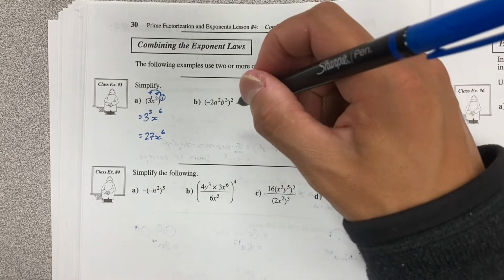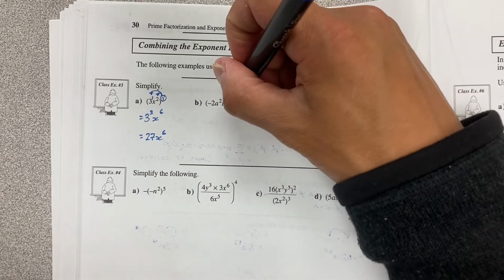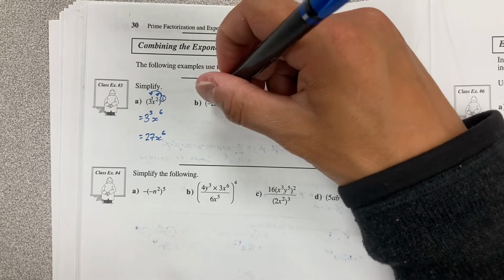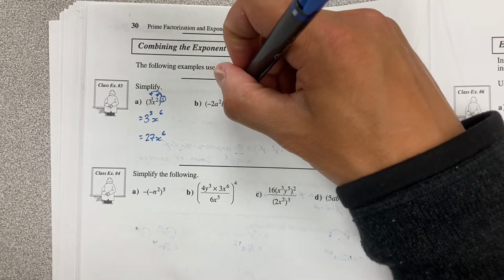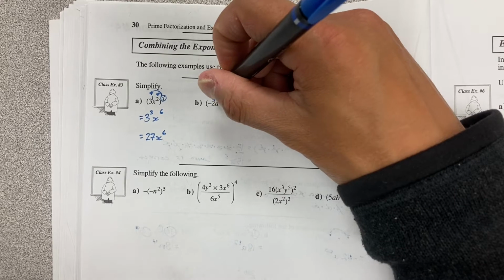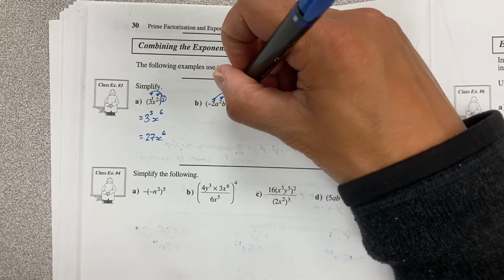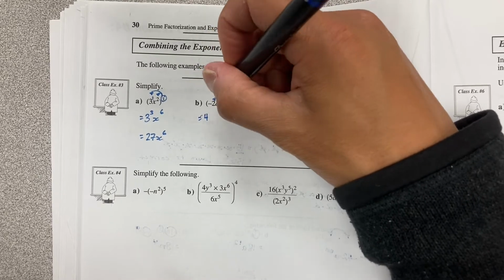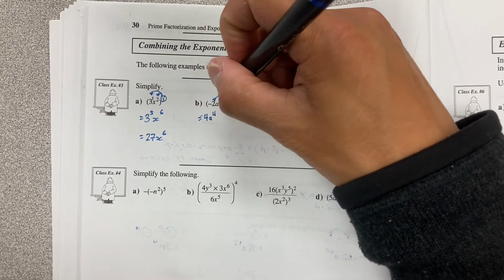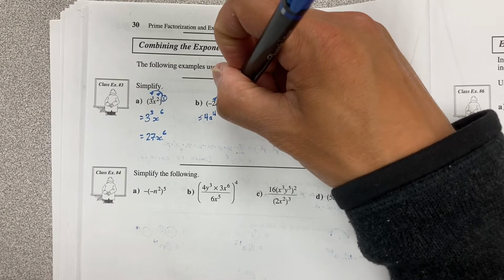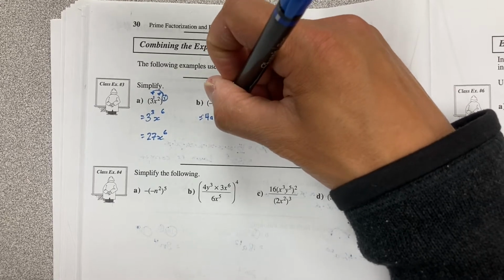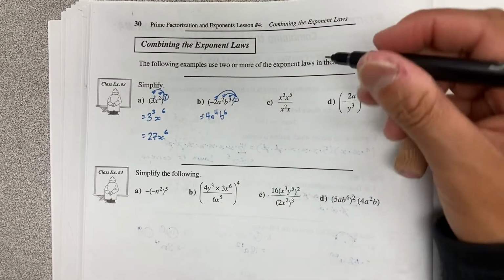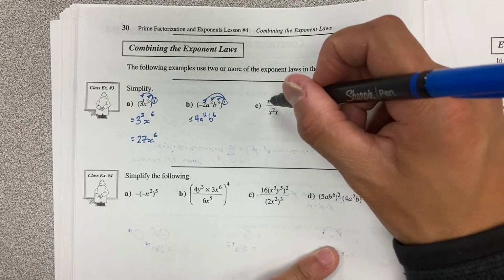Now we need to do that same thing with each of these. So I have negative 2 a squared b cubed to the power of 2. We need to distribute that exponent into all of these powers. So negative 2 squared would be positive 4. A to the power of 4, 2 times 2. And 2 times 3 would be b to the power of 6. Next, I have c.